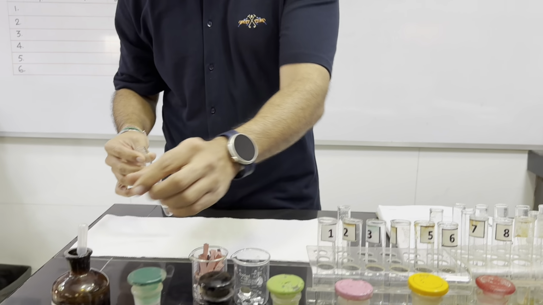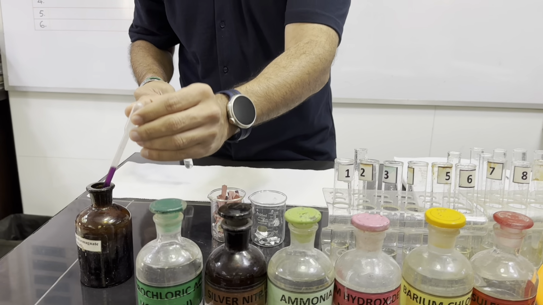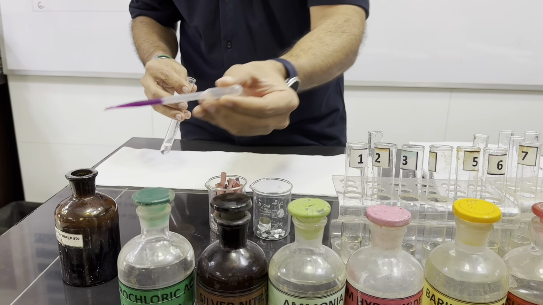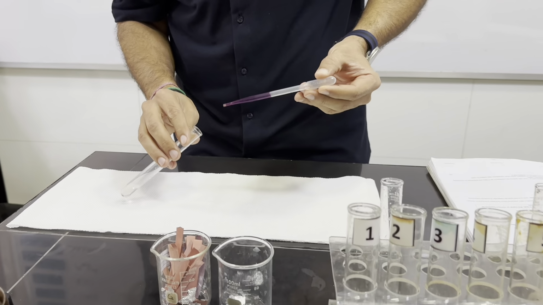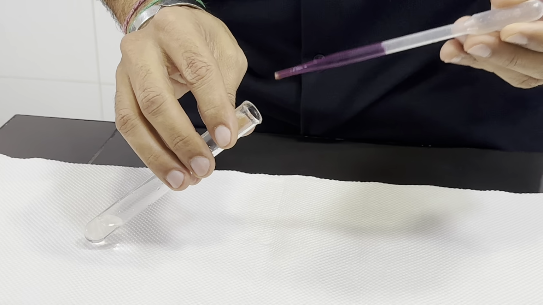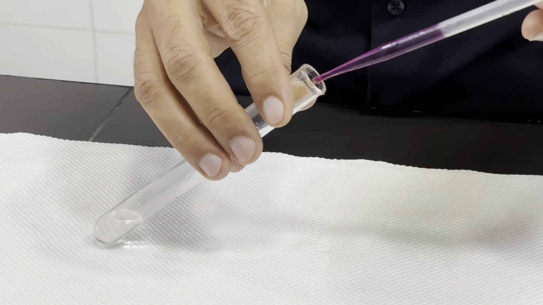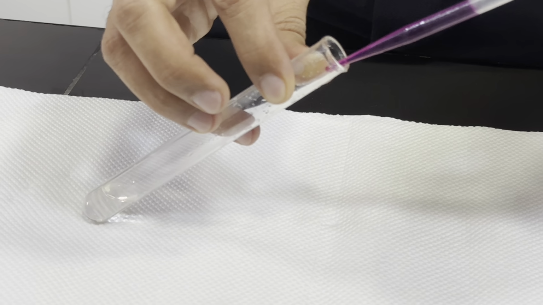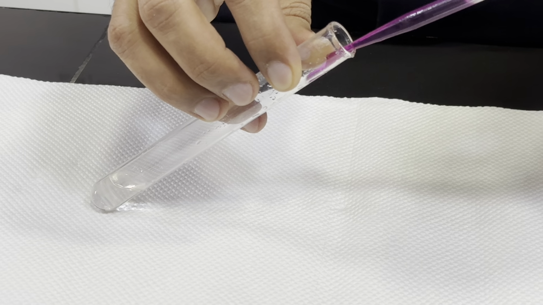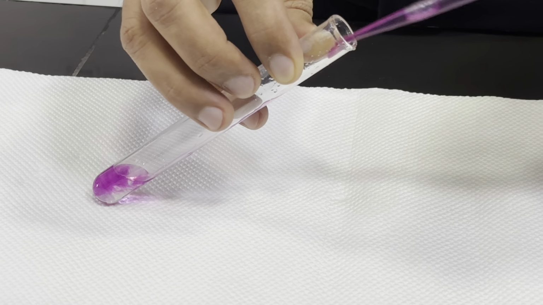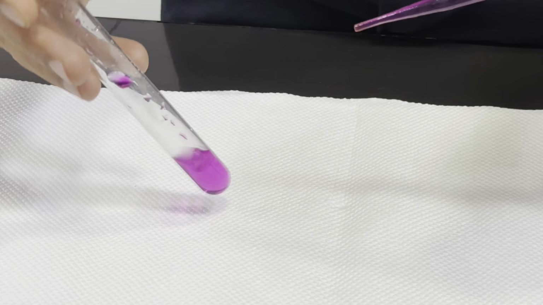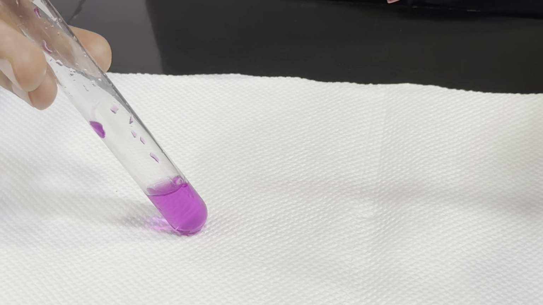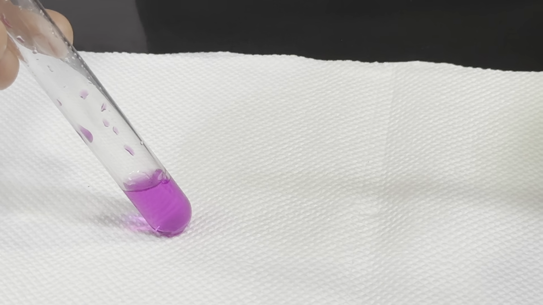We will add aqueous KMnO4, and we have read that nitrate doesn't react with this KMnO4. So we add it from the wall, so that we can see the purple solution going into the tube. Now we see that there is no change of purple solution color, so it contains nitrate.